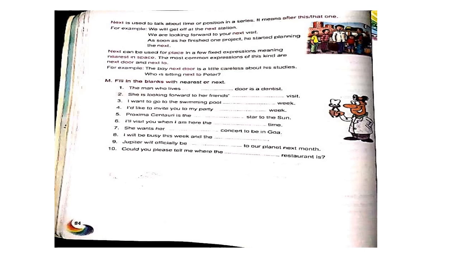Let's look at the next sentence. Next can be used for place in a few fixed expressions, meaning nearest in space. The most common expressions of this kind are next door and next to. Remember, we can use the word next if you want to describe a place. For example, you have someone living opposite your house. You can say next door or next to. Let's look at the example. The boy next door is a little careless about his studies. Sorry, who is sitting next to Peter? So all these examples talk about where you can use the word next or nearest.